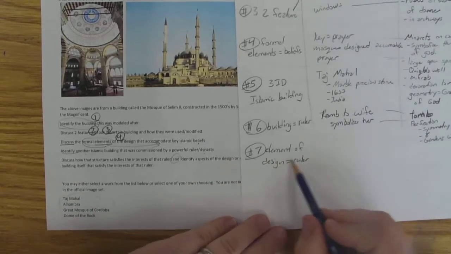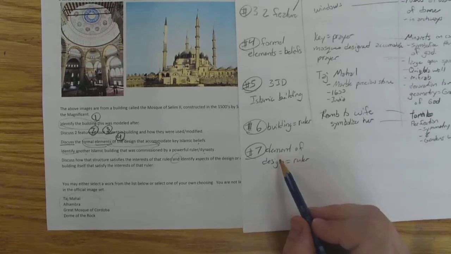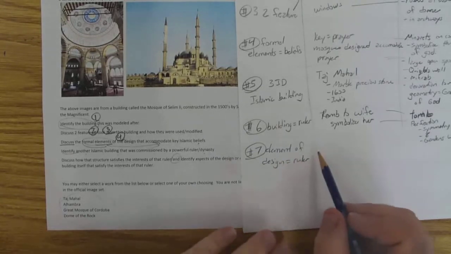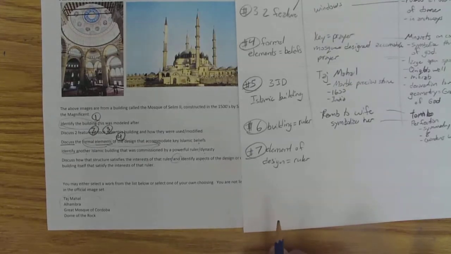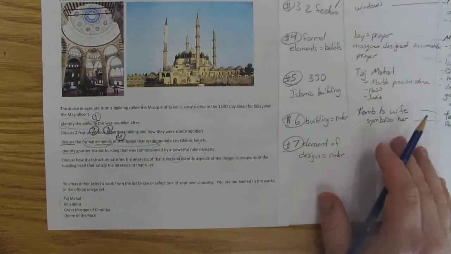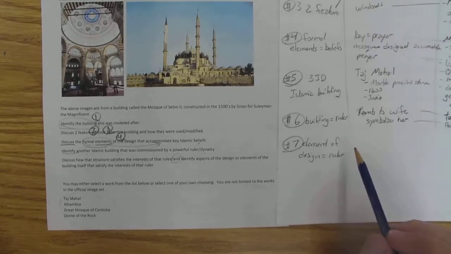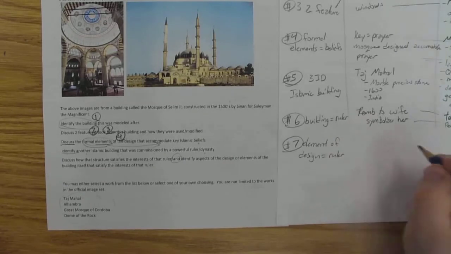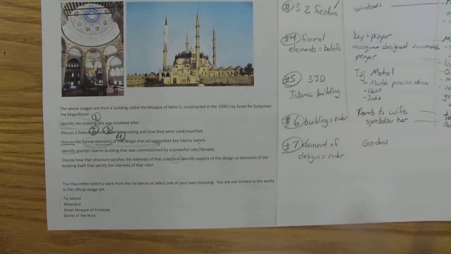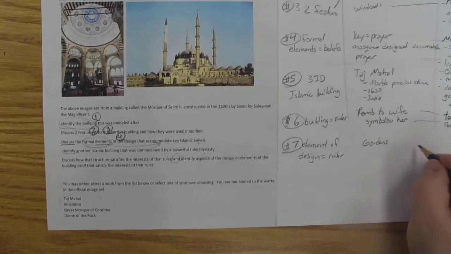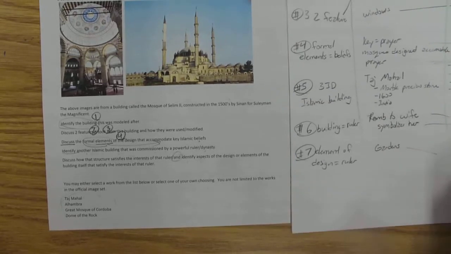And then lastly, question number 7 is elements of the design. How does a specific element of its design reflect the interests of the ruler? So let's pick an element of the Taj Mahal and talk about that specifically. We could use the gardens as an example. So what is the evidence we can talk about in the gardens?